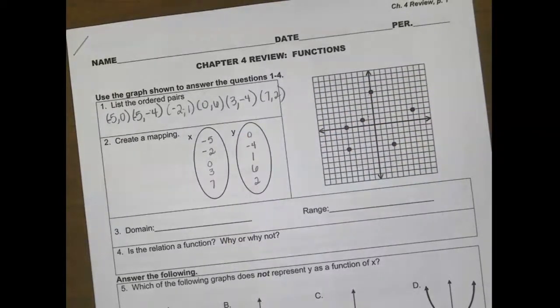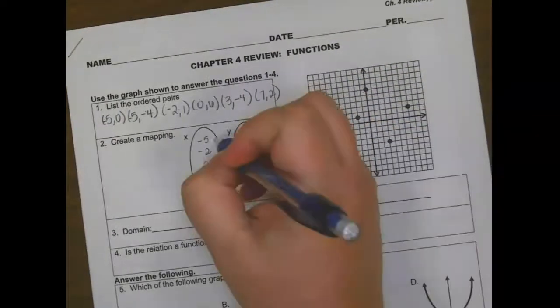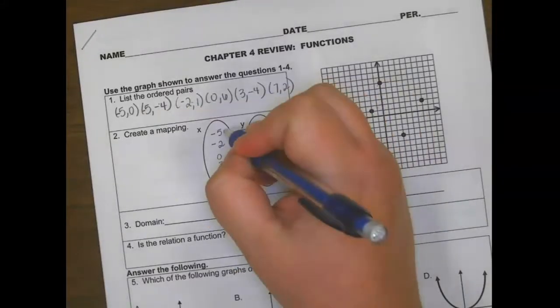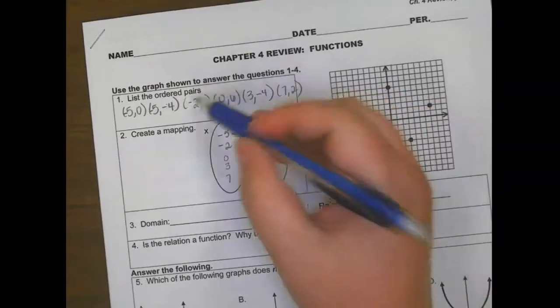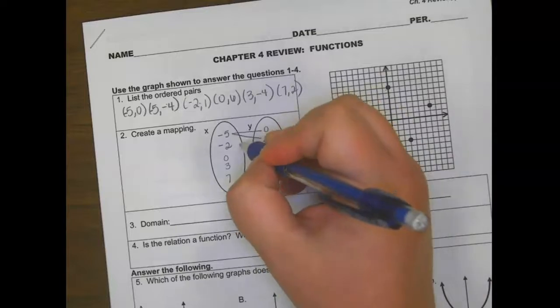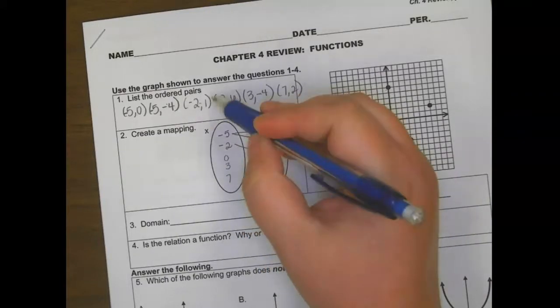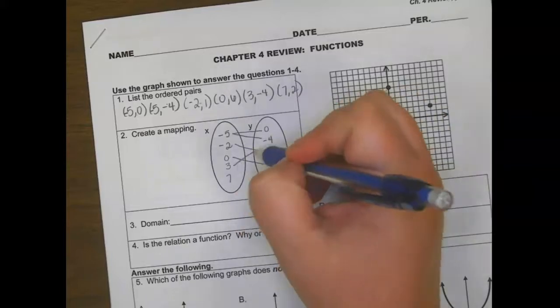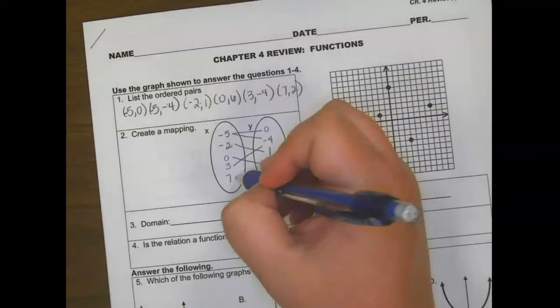And then I'm going to draw my lines. Some of you keep forgetting to draw your lines. You have to show what's partnering up. Negative 5 partners with 0. Negative 5 partners with negative 4. Negative 2 partners with 1. 0 partners with 6. 3 partners with negative 4. And 7 partners with 2.